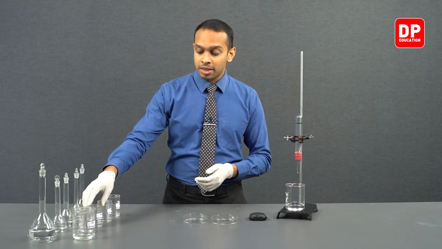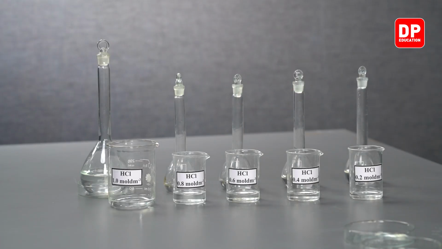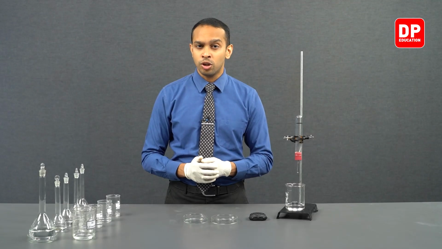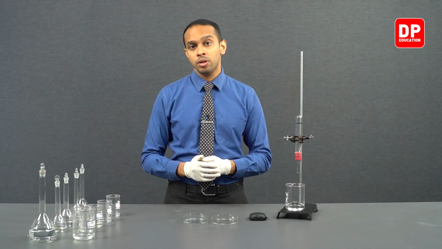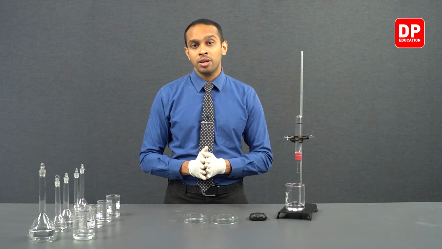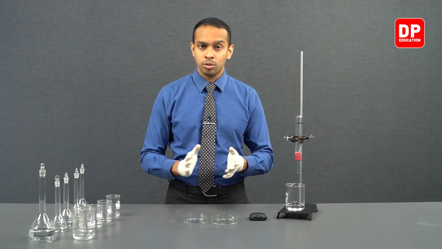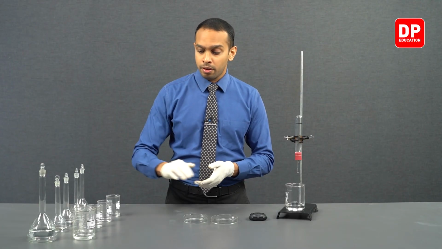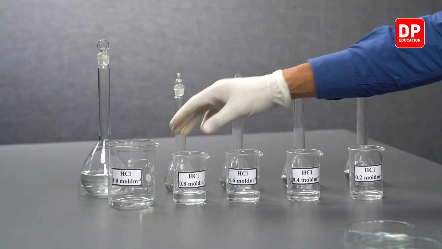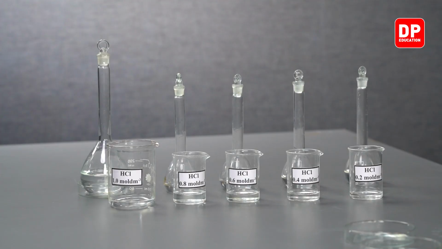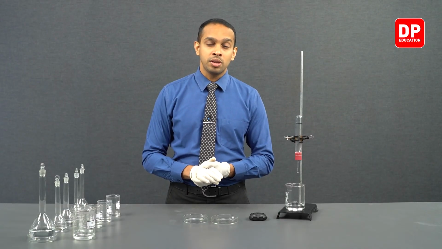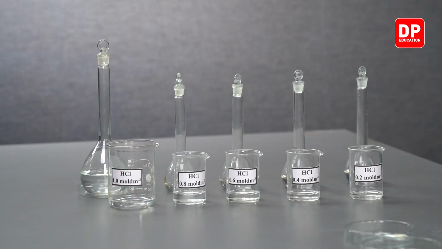And then when it comes to our third experiment, when we reacted HCl that has a concentration of 0.6 moles per decimeters cube, it took less than 30 seconds, around 27 seconds. When it comes to our 0.8 moles per decimeters cube concentrated HCl, it took around 13 seconds.